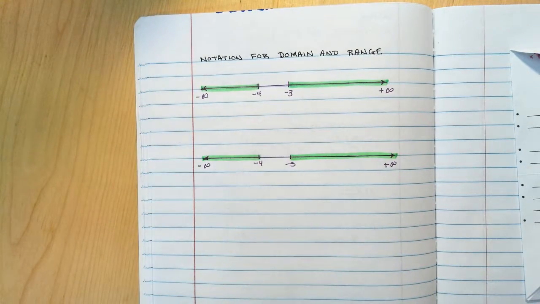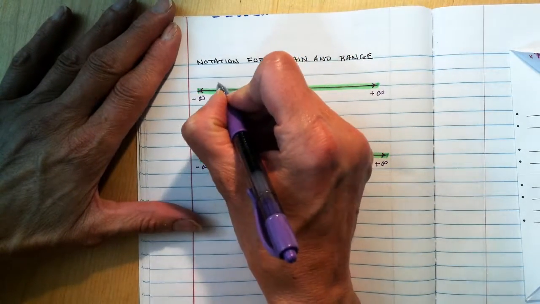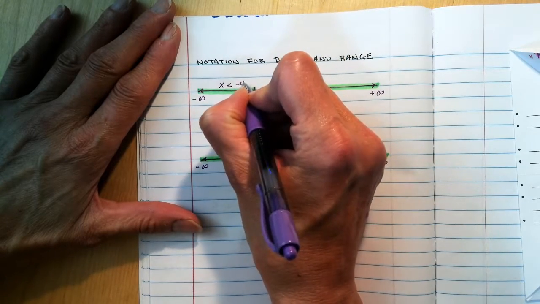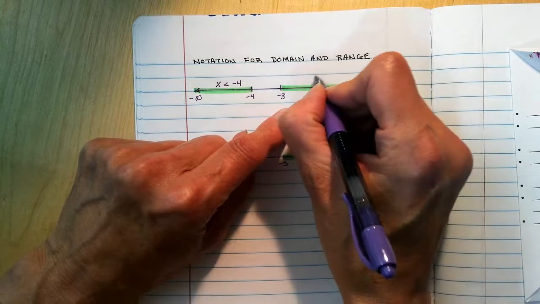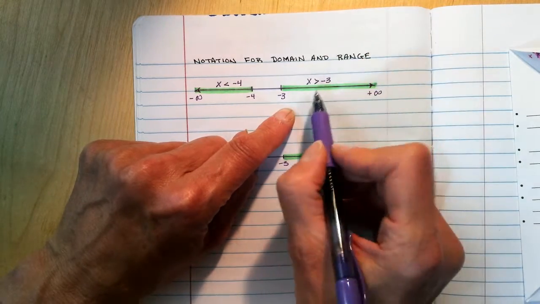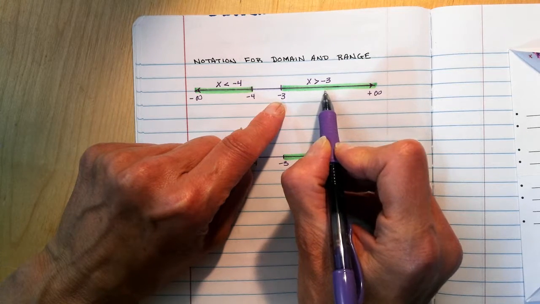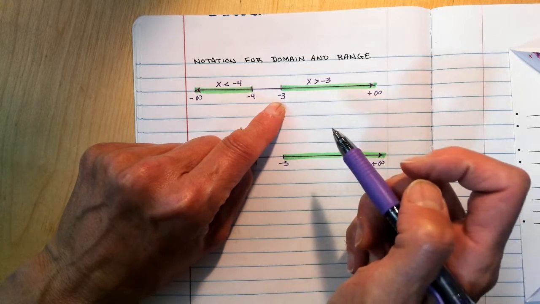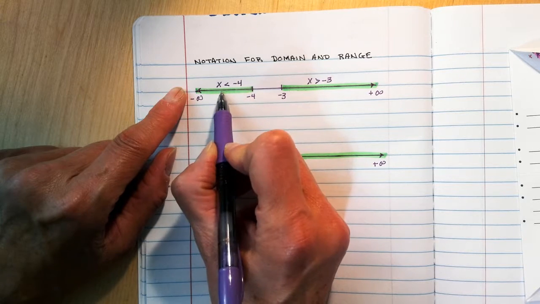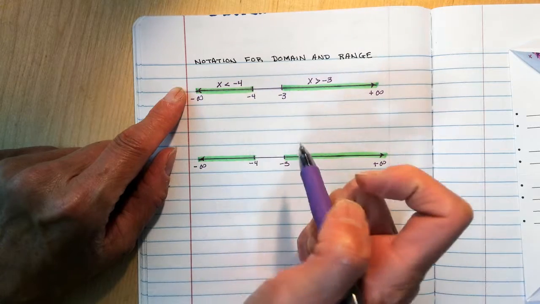So the first way that I'm going to do it is I'm going to say that here I said x was less than -4, and here I said x is greater than -3. And you can see that because if I were to pick a number on this side of -3, such as 0, 0 is bigger than -3. If I were to pick a value in here somewhere like -5, -5 is less than -4. That's how I figured that out.